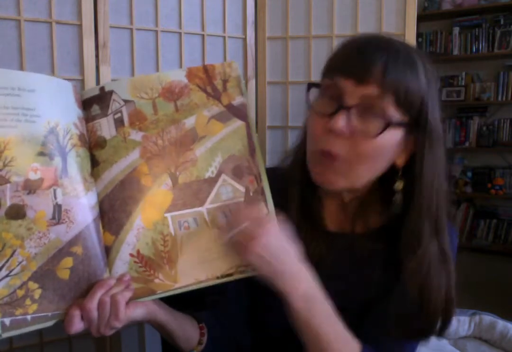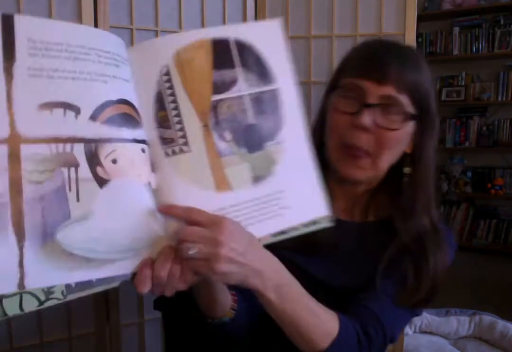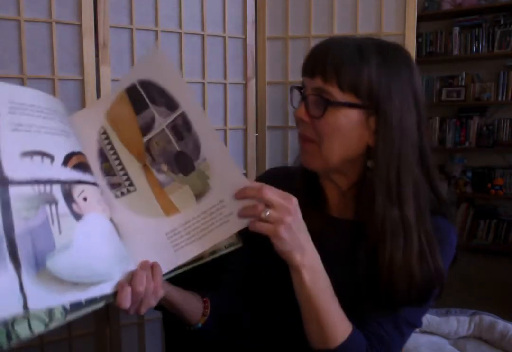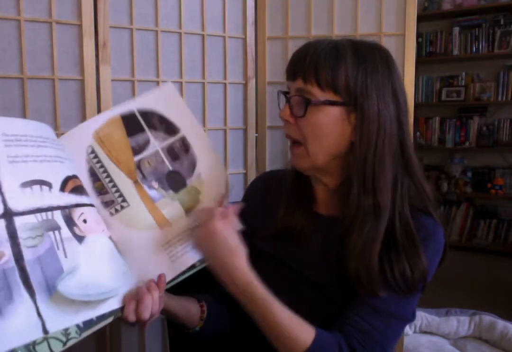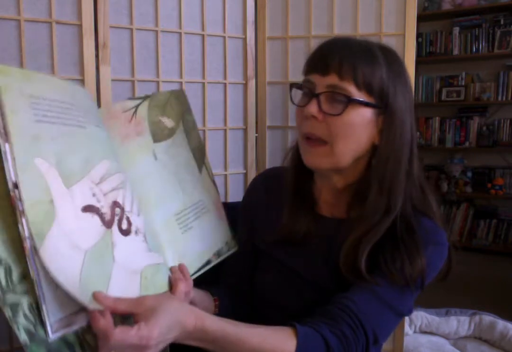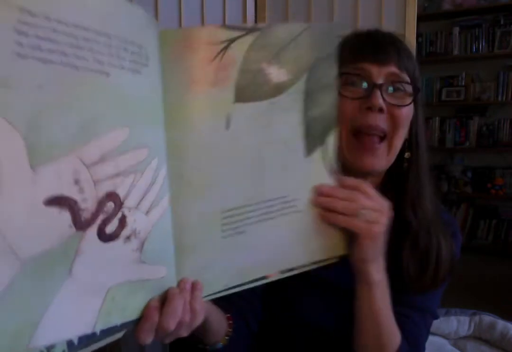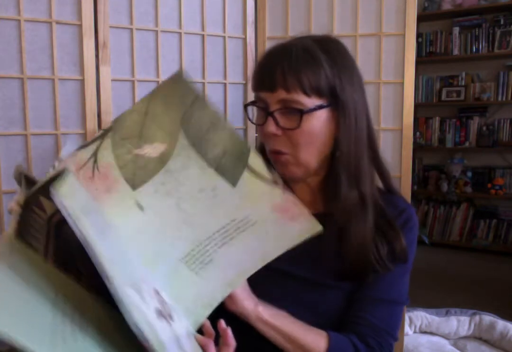Like the yellow ginkgo leaves. Or a snowball that melts when she brings it inside. And when the spring comes, she finds the first worm of the season and names her Annette. The end of the story.